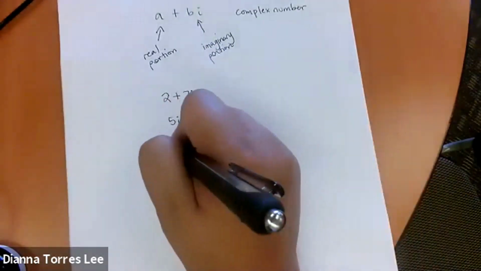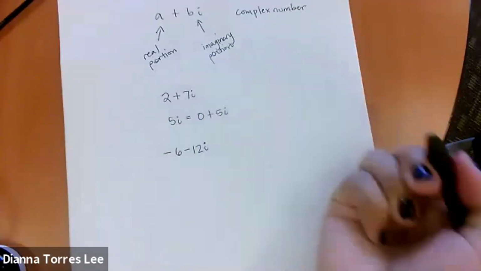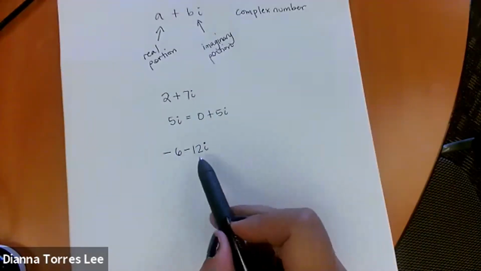And I could also have them both being negative. So negative 6 minus 12i. This is the real portion. This is the imaginary portion.